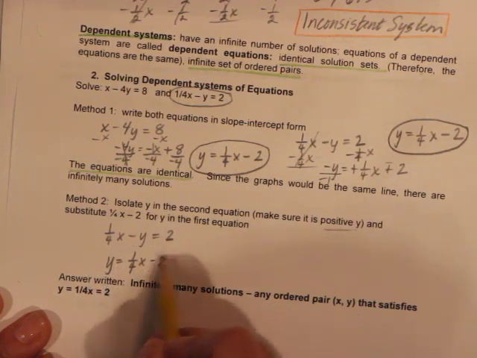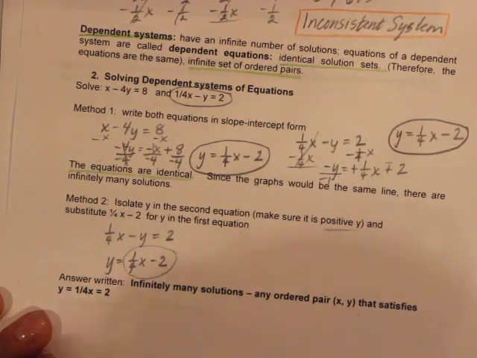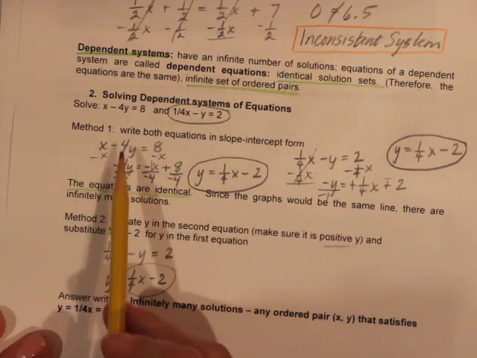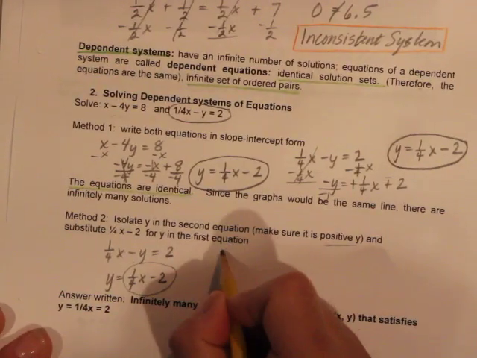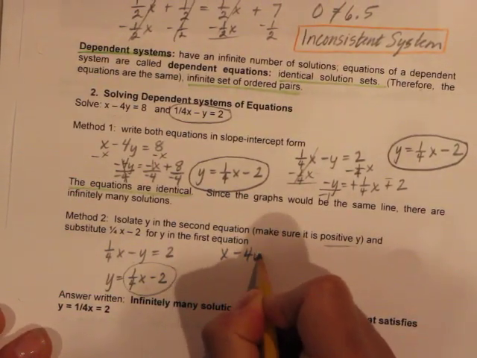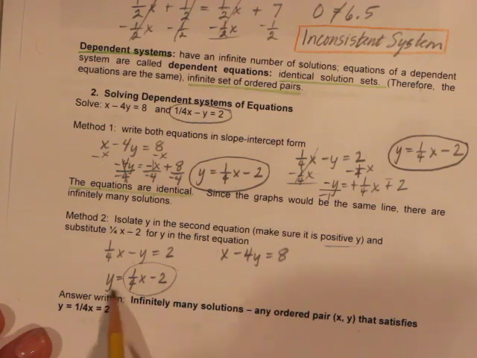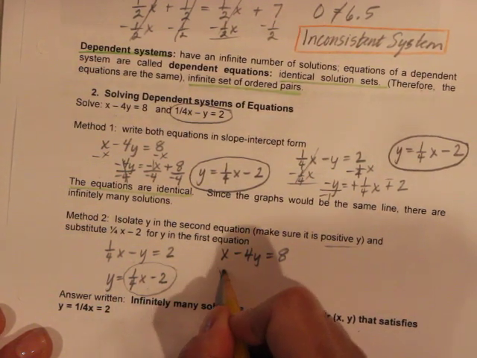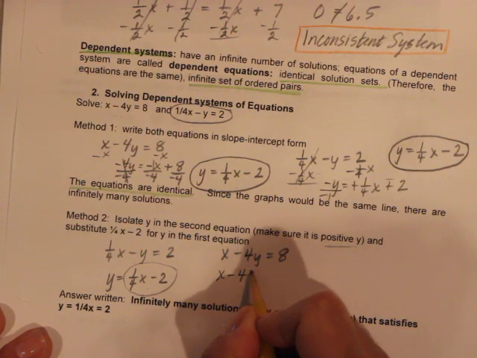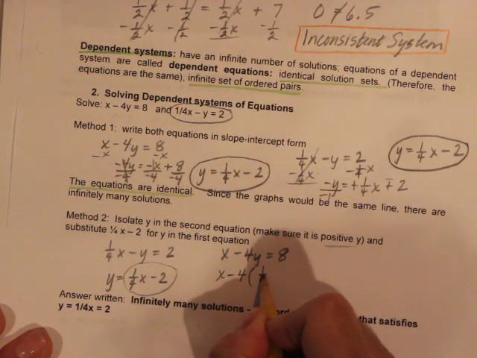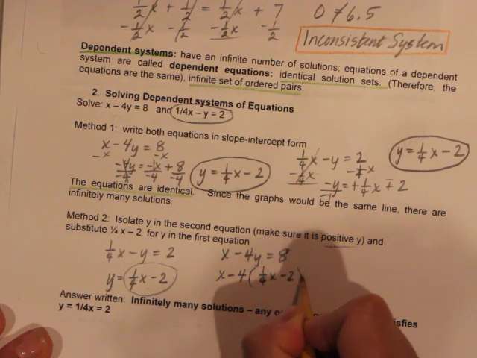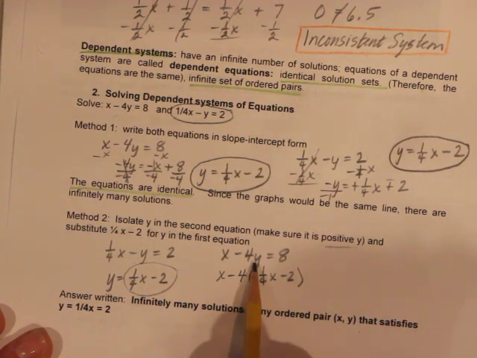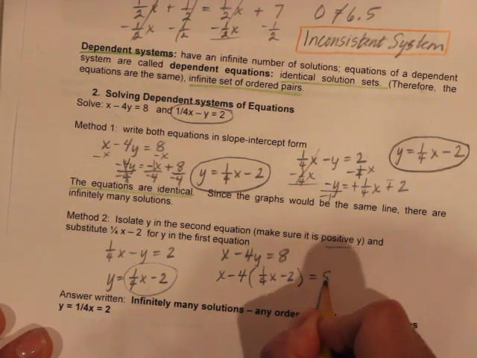Now, because y equals 1/4 x minus 2, I can take this whole thing and substitute it back into my first equation. The first equation was x minus 4y equals 8. Y equals this whole expression right here. So if I substitute that back in, minus 4 times 1/4 x minus 2, because I'm substituting this value in for y, and I set the whole thing equal to 8.